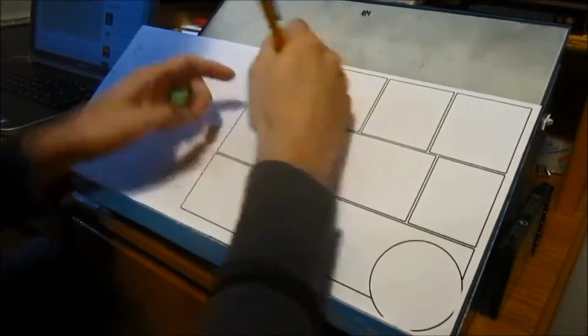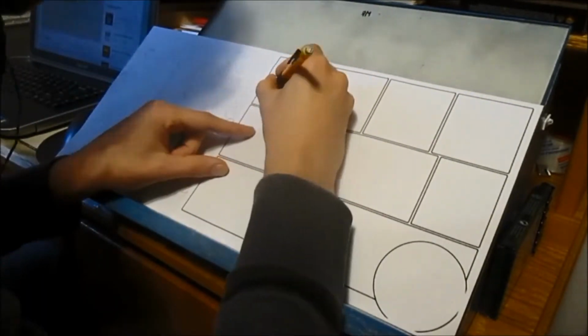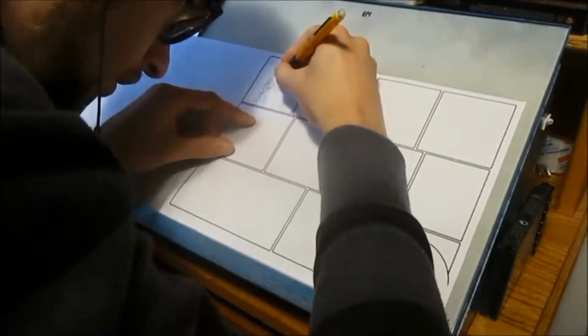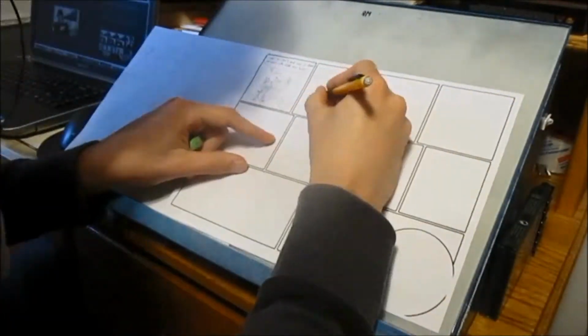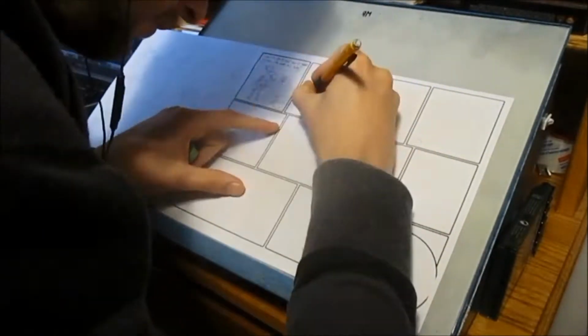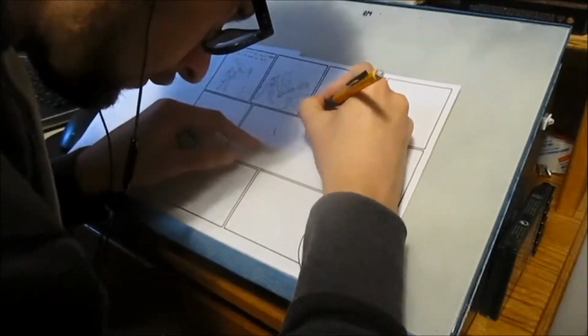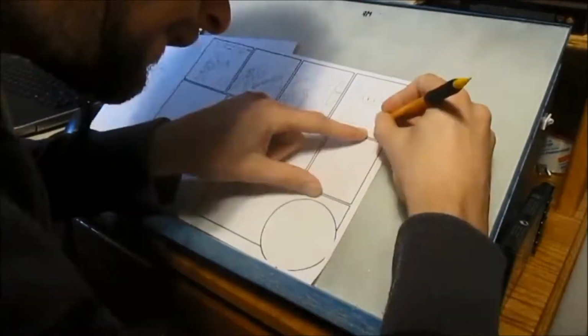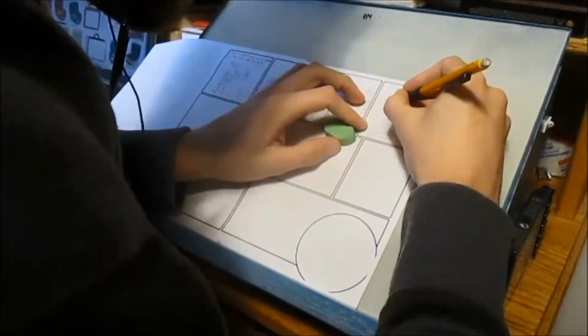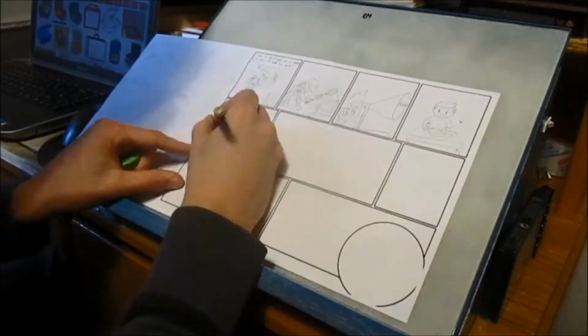Once you have your rough draft, then you can move on to the next draft, potentially the good copy. I just used a computer program to create my panels for me, but you can very easily do the same thing with a pen and a ruler. You could even use a compass if you wanted to use a round panel like I did. And then you just fill in all the details.